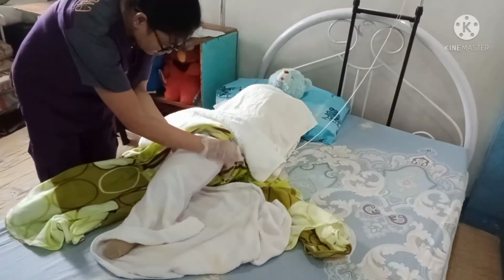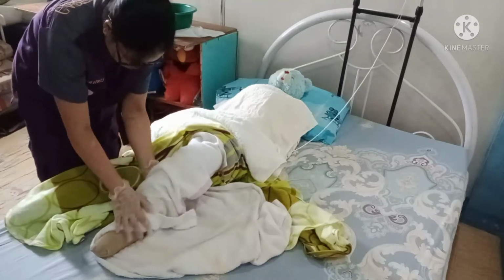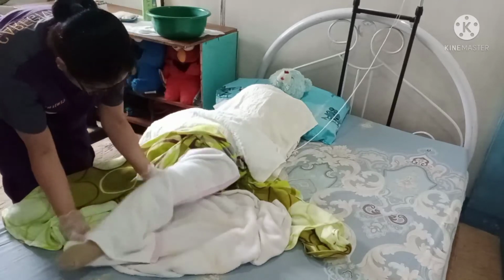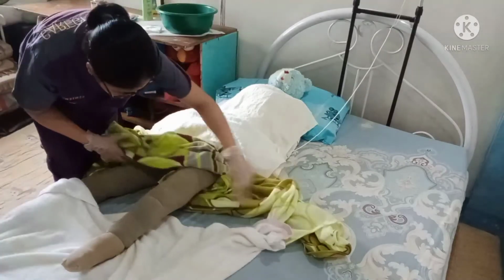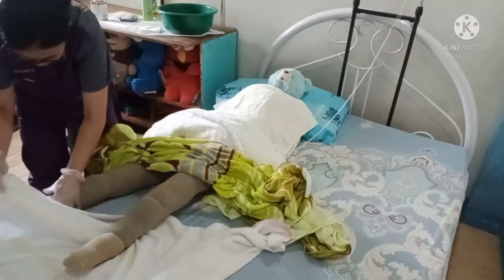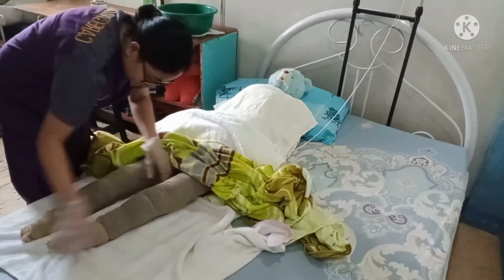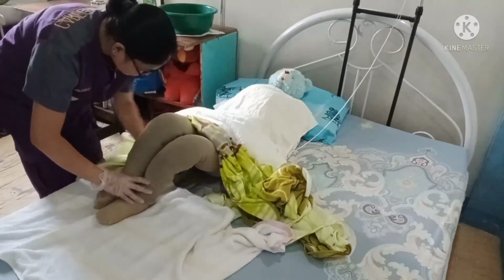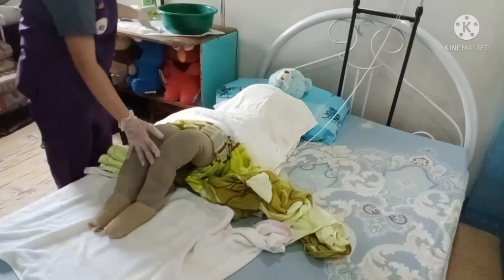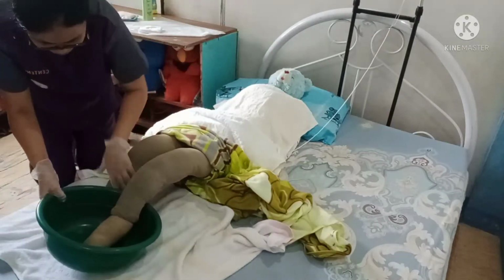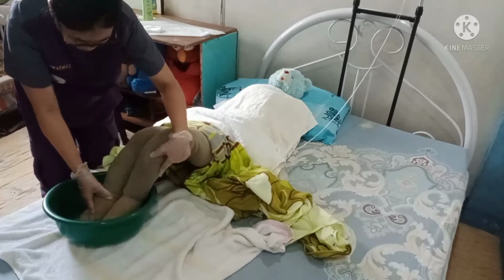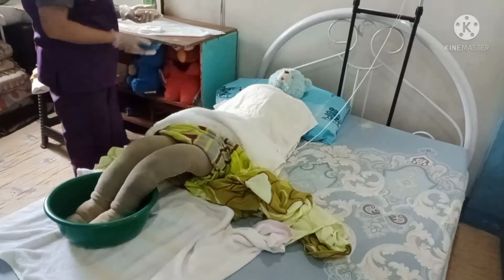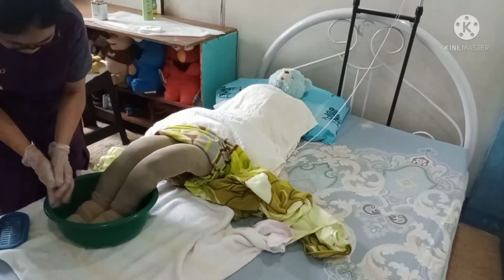Then, pat dry. And do the same with the leg nearer you. Then, lift foot and lower it slowly into the basin. And so if the basin is big enough, both feet may be washed at the same time.